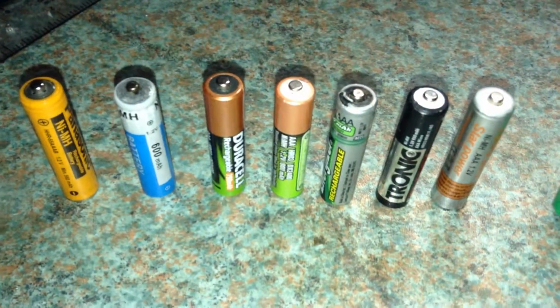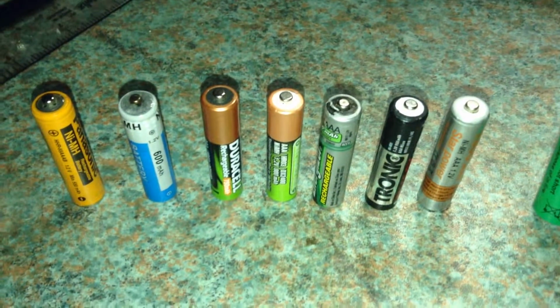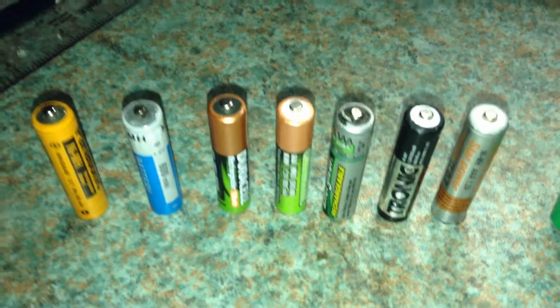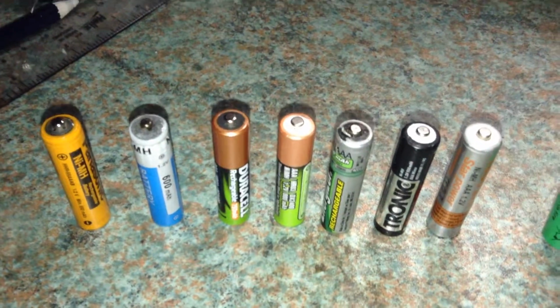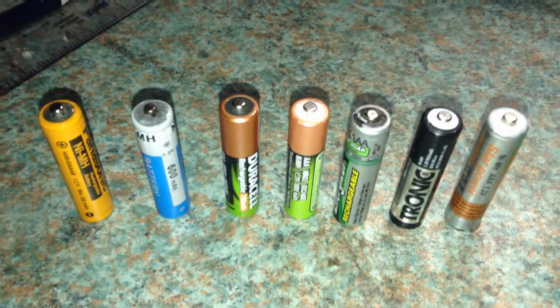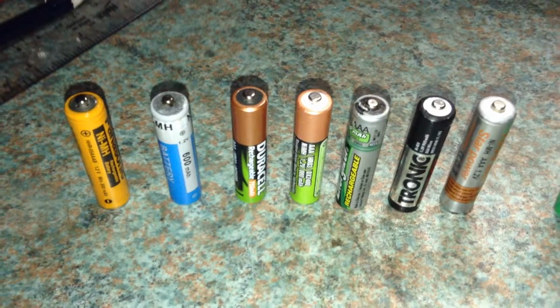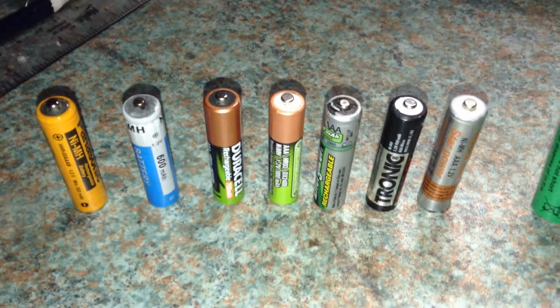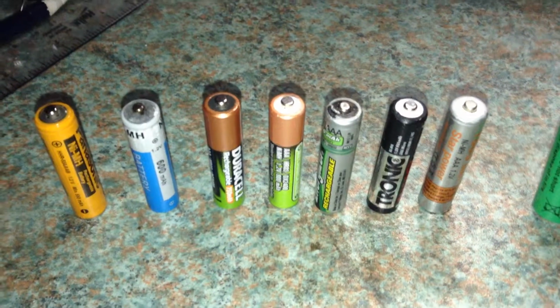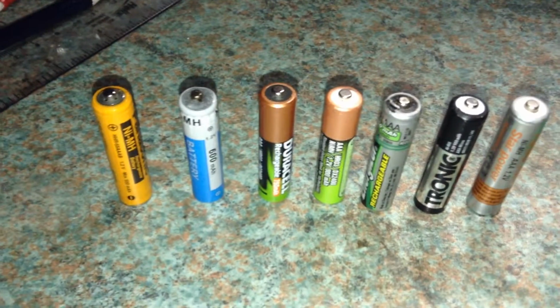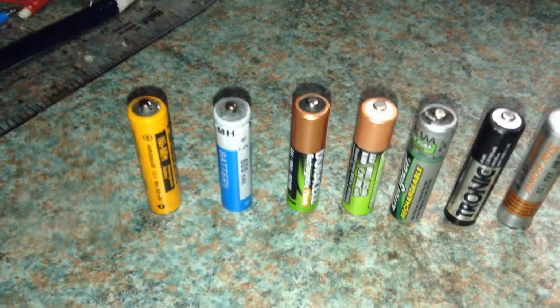So the energy density of the battery, or its capacity, varies with quality and price and the manufacturer. Generally, the higher quality batteries have a higher milliamp hour rating than the cheaper batteries. They are cheaper for a reason.